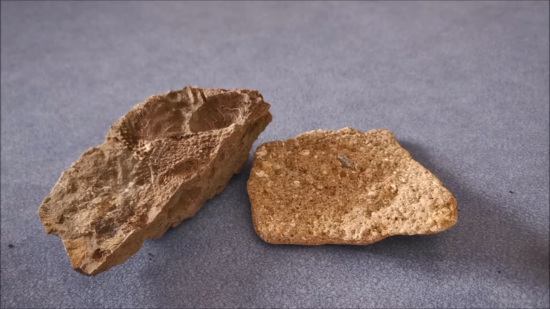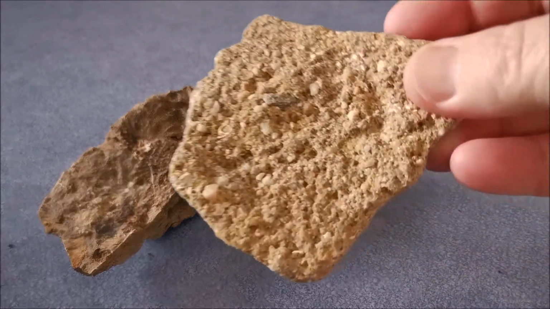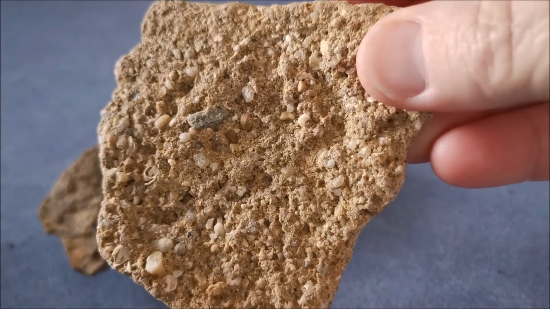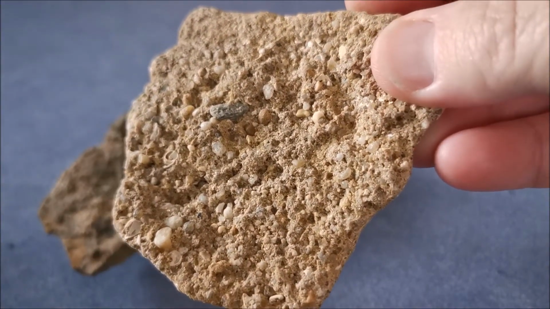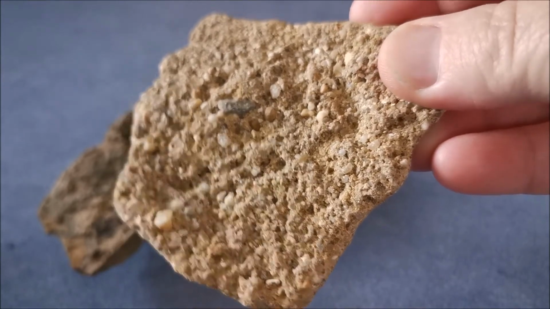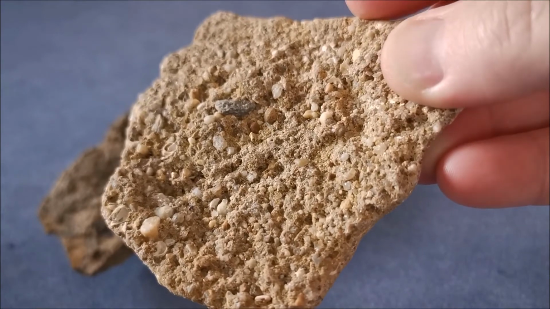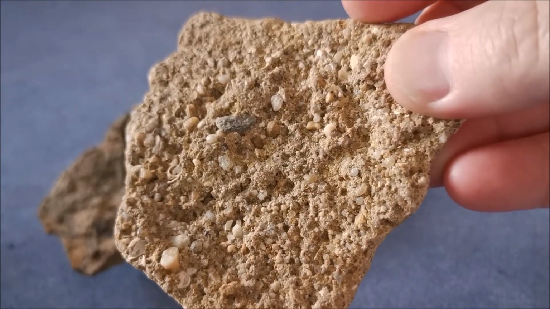Sedimentary rocks are formed when sediments are compacted and cemented together. We'll go over that process in a minute, but these are some examples of sedimentary rock. You can see the actual grains in there, and they are stuck together with a mineral cement, like a glue that sticks all those little sediments and particles together.